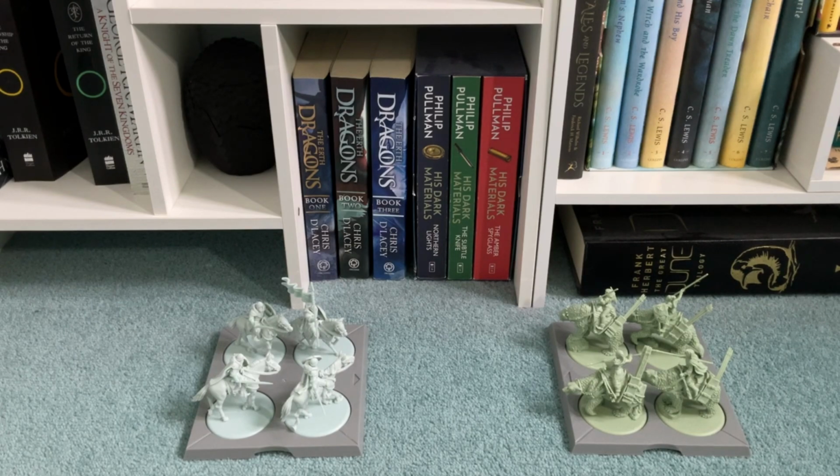which are the charge bonus, the flank bonus, and the rear bonus. The charge bonus is your melee attack that occurs after the charge. You get to re-roll all attack dice, which is quite handy. It's quite nice, so you really want to get that charge bonus if possible. The charge bonus only applies to that melee attack that's after the charge. Any other melee attacks that you may do do not count for a charge bonus. So it's just for that one melee attack.